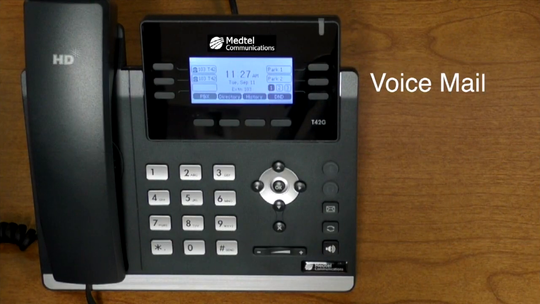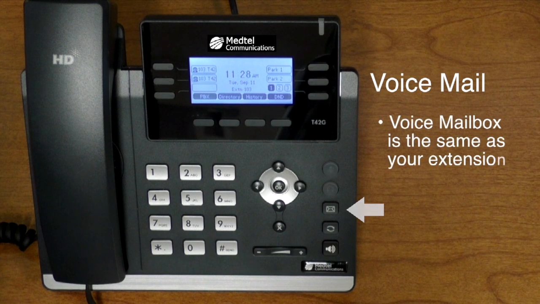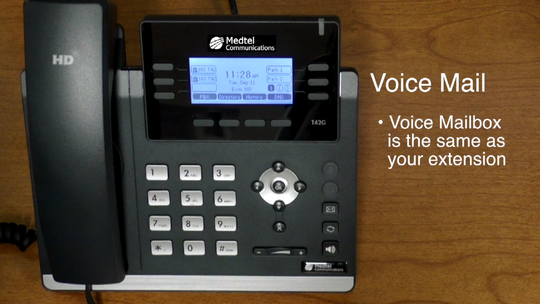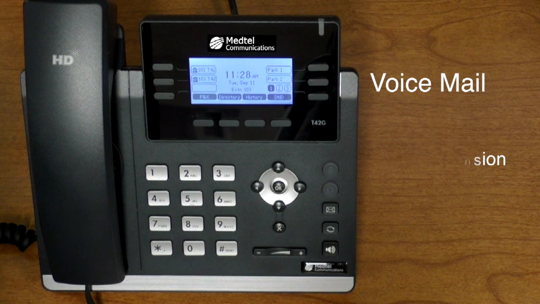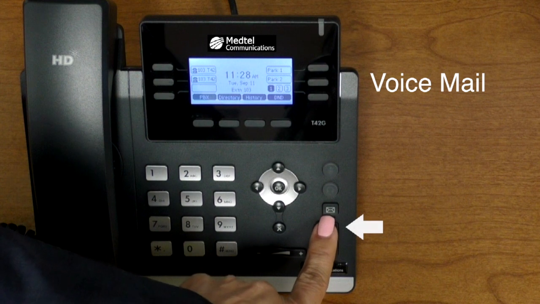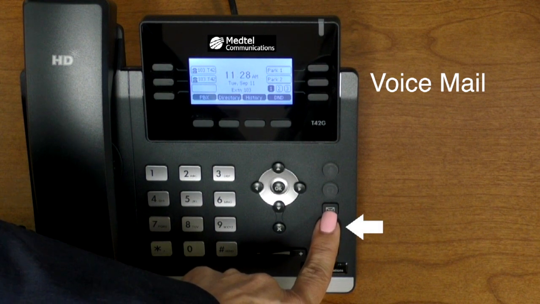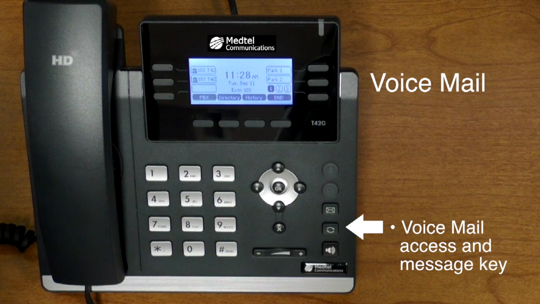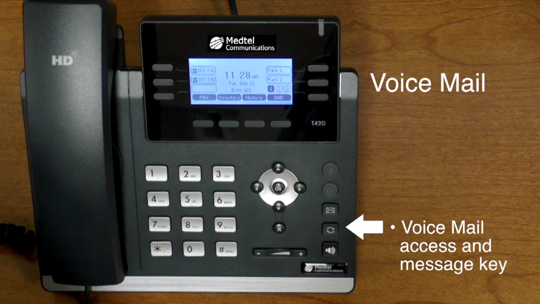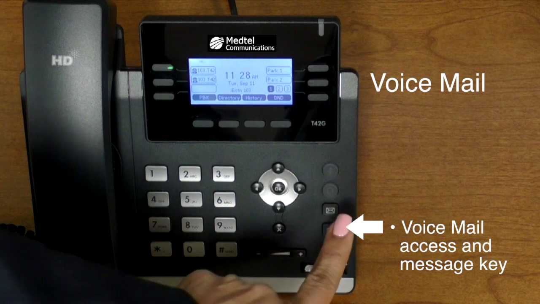Each user will customarily have a voicemail box that's been activated for their extension. In most cases, your voicemail box number is the same as your extension number. When your system is first installed, the mailboxes have a default password, and that password is set by your system administrator. Naturally, the password may be changed on a per-user basis to be whatever you would like it to be. The envelope key that is located to the right of your dial pad is your voicemail access and message key. When I depress that button, it will navigate me to my mailbox.